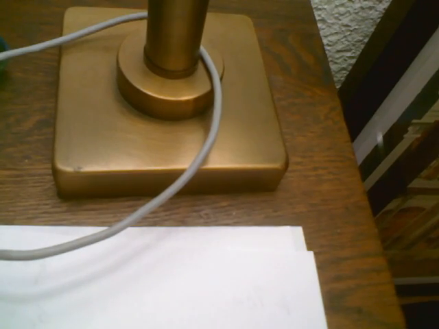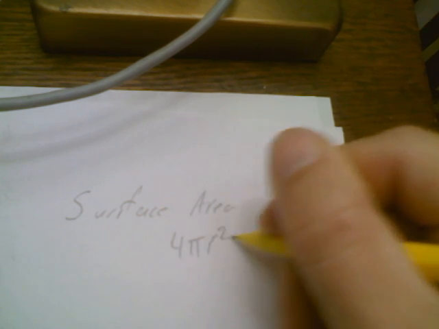Surface area is 4 pi r squared. Volume is 4/3 pi r to the third.